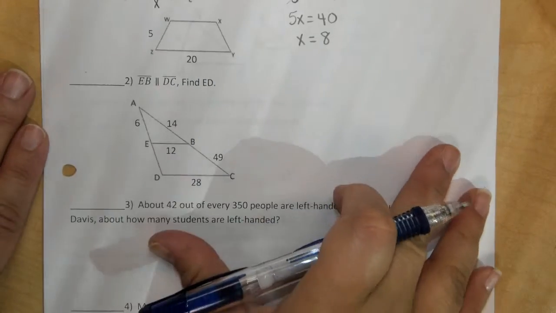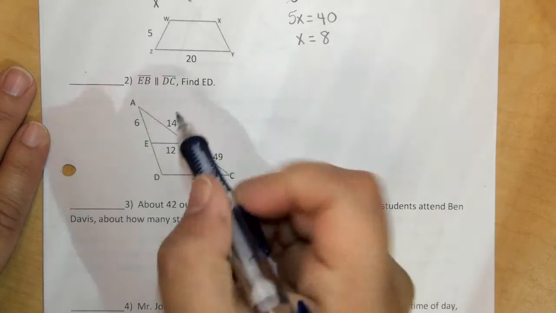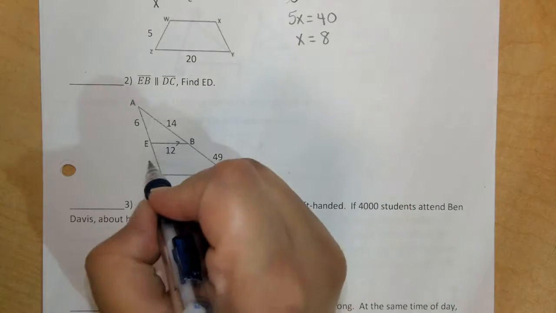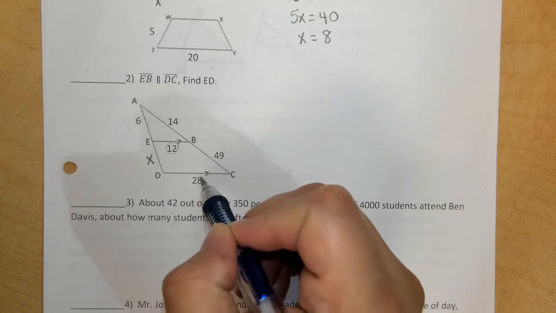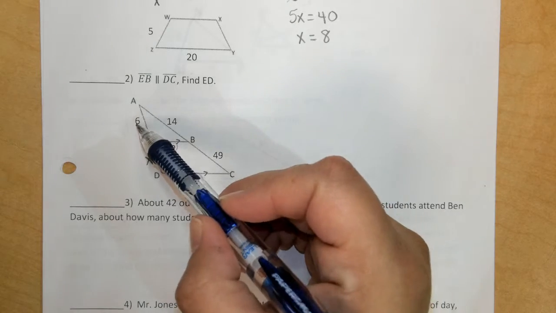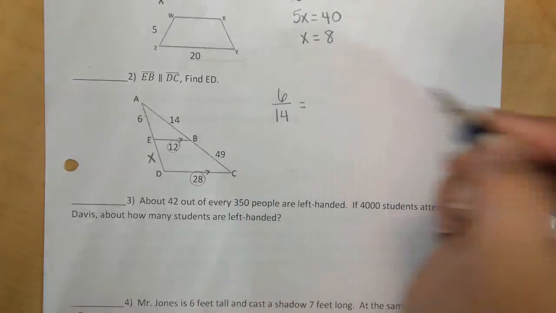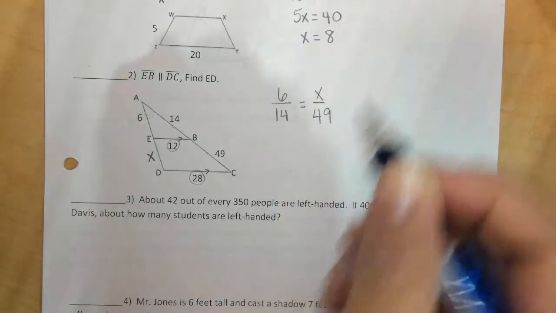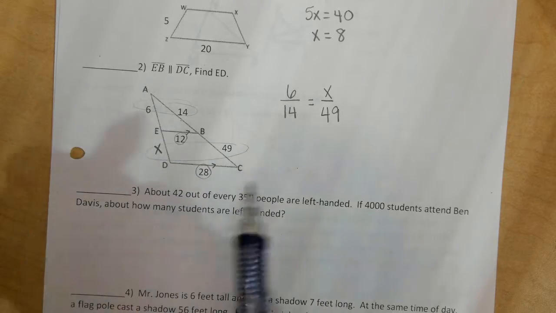In number 2, it says that segment EB is parallel to segment DC. Okay, you're to find ED. So now in this particular problem, these two pieces of information are extra. And so you would go 6 over 14 equals x over 49. So I went 6 over 14 equals x over 49.